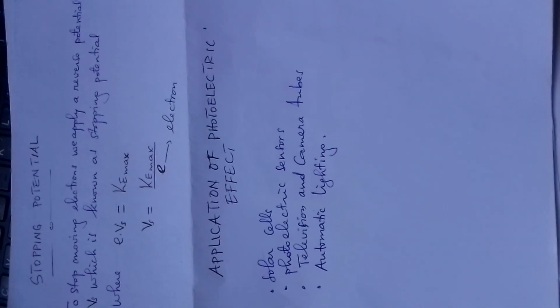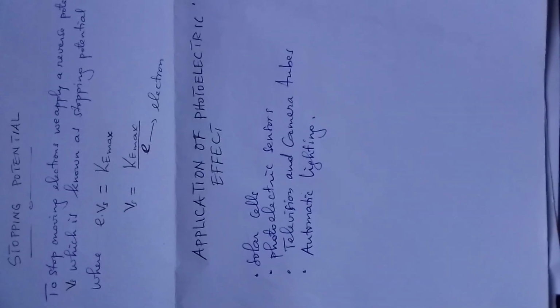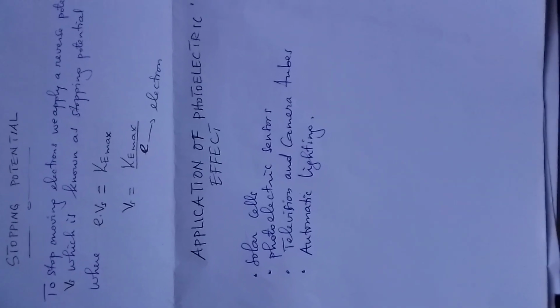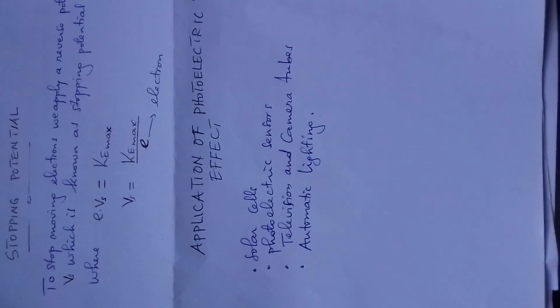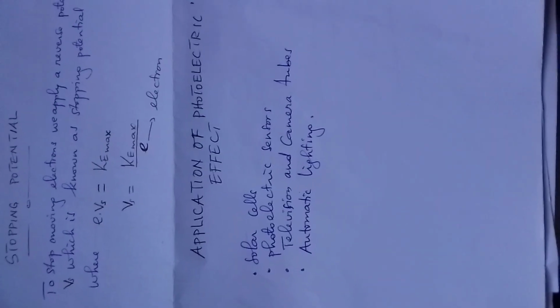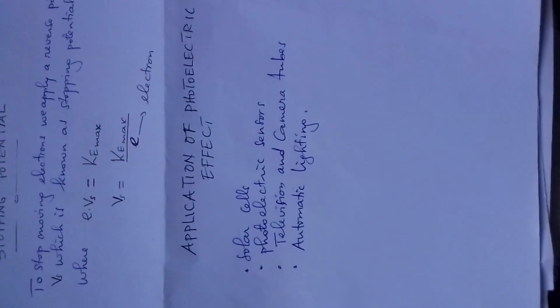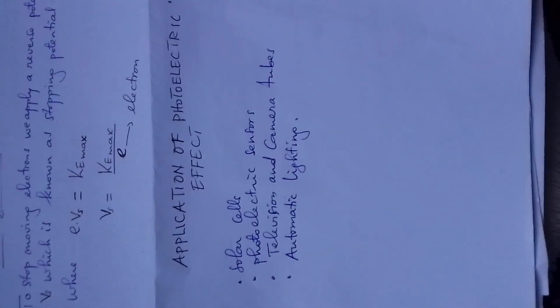Application of the photoelectric effect. We have solar cells. It is applied in solar cells. Also, the photoelectric effect is applied in photoelectric sensors, television and camera tubes, and also in automatic lighting.